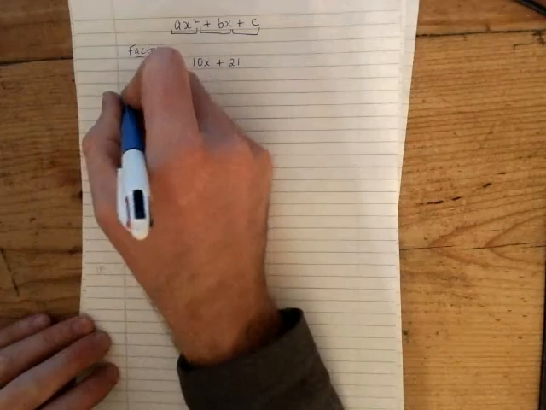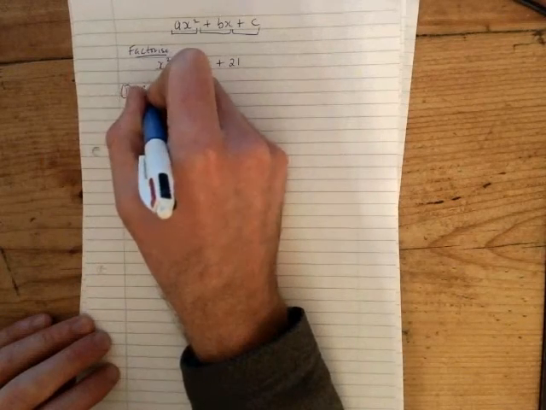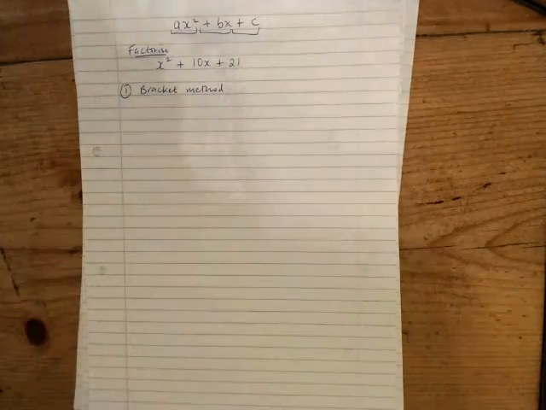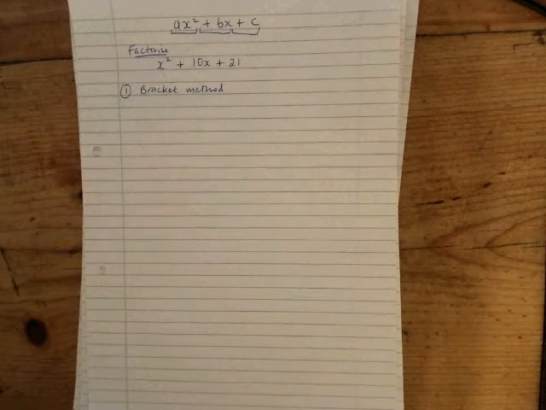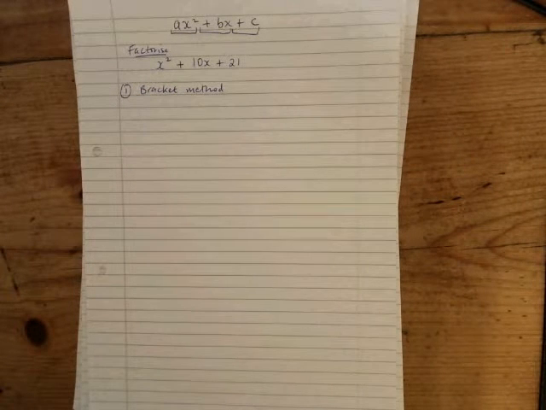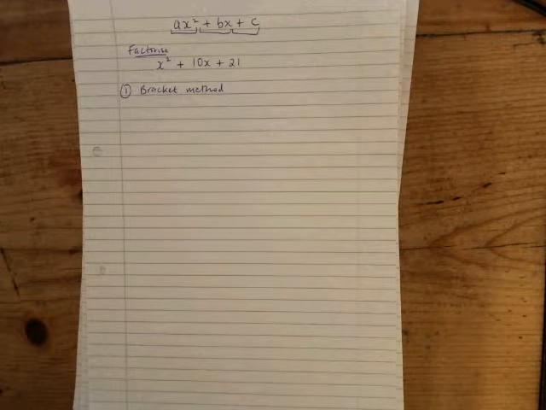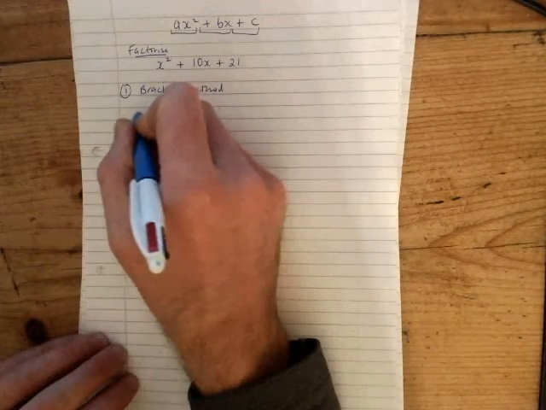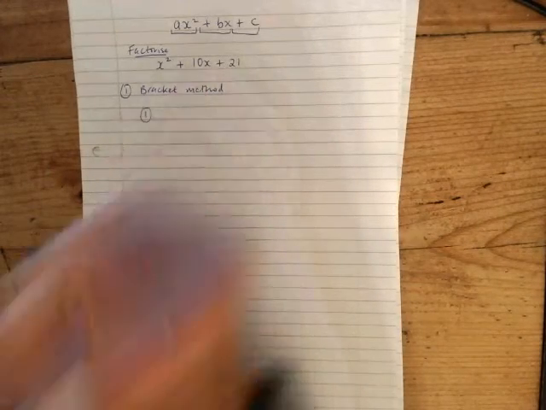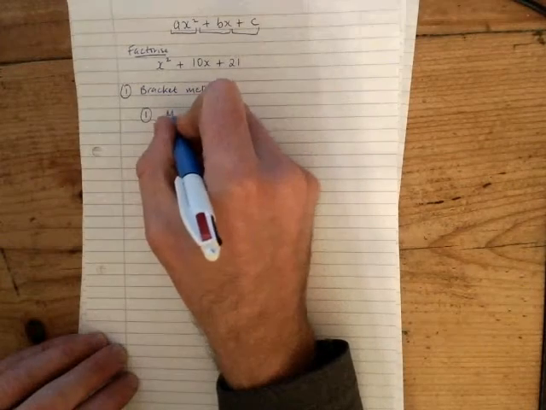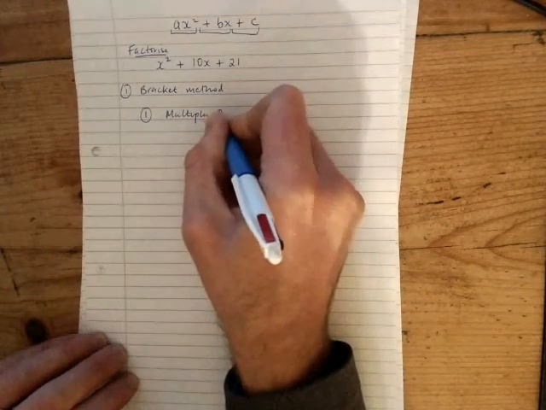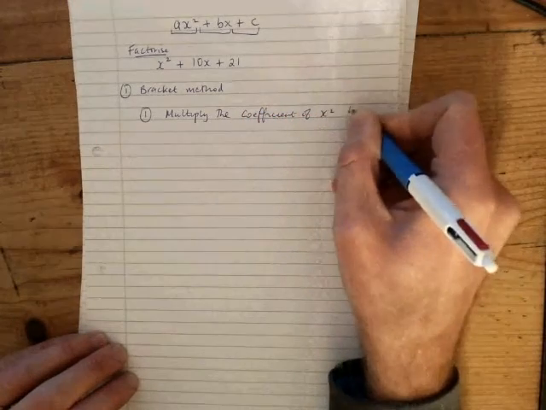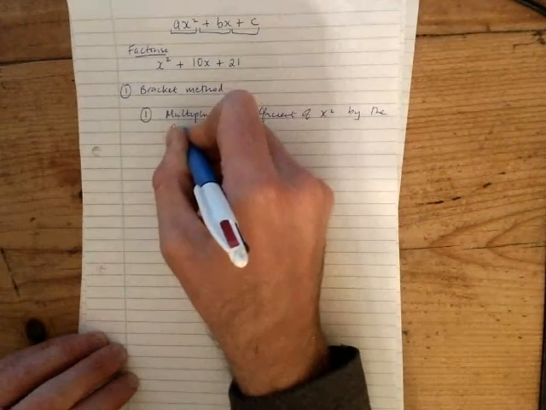Method number one is called the bracket method. The bracket method is the most straightforward, probably has the least amount of steps, and it just takes a bit of practice. So, the bracket method. Step number one is to multiply the coefficient of x² by the constant.